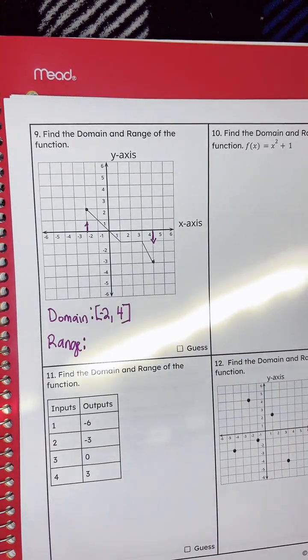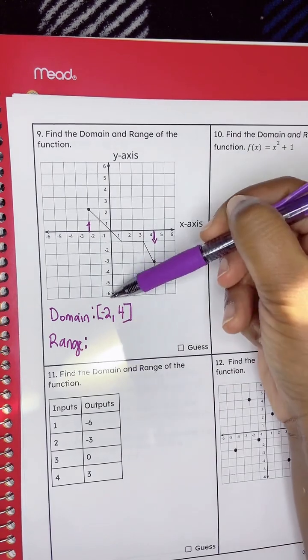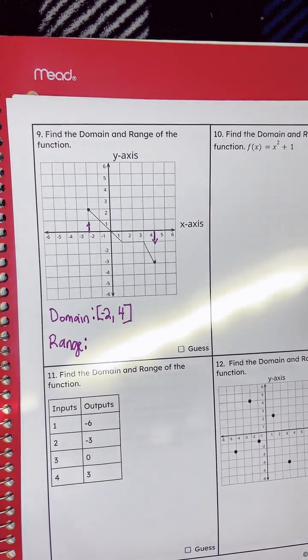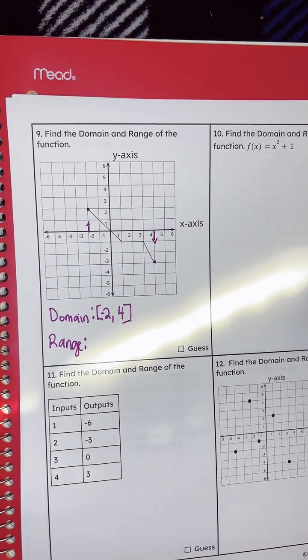Now our range. Remember, we're looking from the y-axis. So I'm looking from here. Can you guys put the range in the chat? Domain is the points on the x-axis. Black Knight, great question. -3 and 2. Let's go. Yes, -3 and 2.